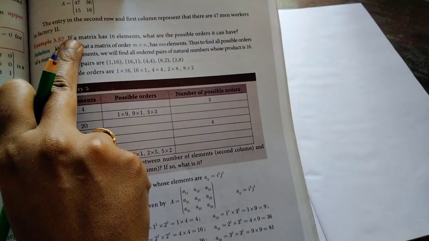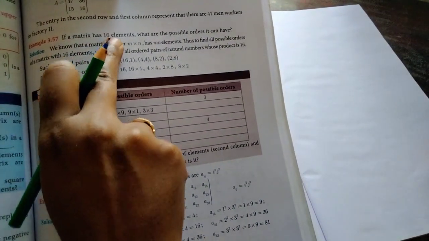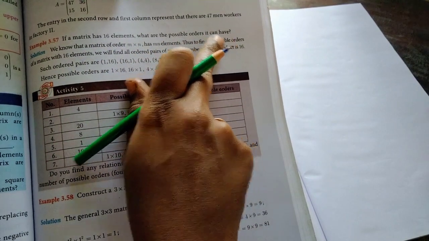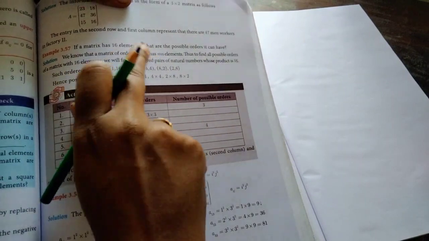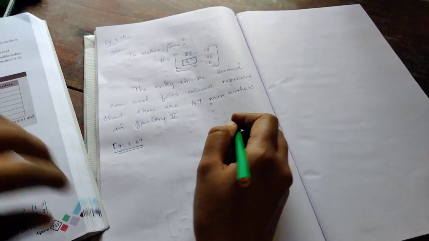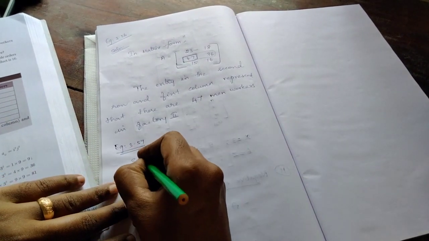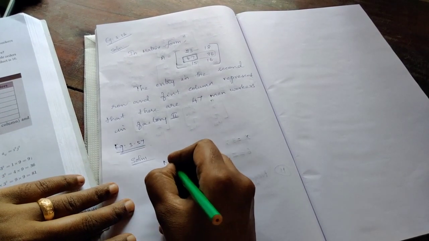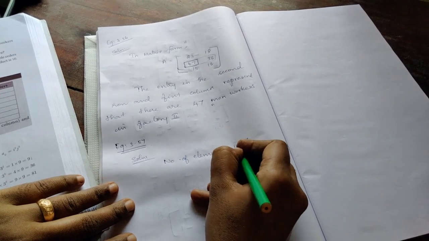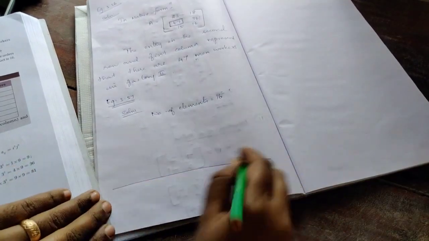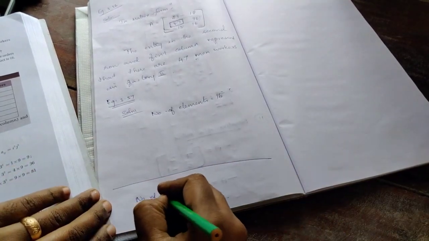Listen carefully. This is also a very important question. If a matrix contains 16 elements, what are the possible orders it can have? We need to write the orders. First, the solution: the number of elements is 16. For example, if a matrix contains 4 elements, what are the possible orders?